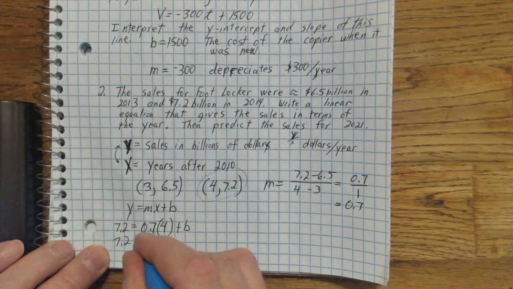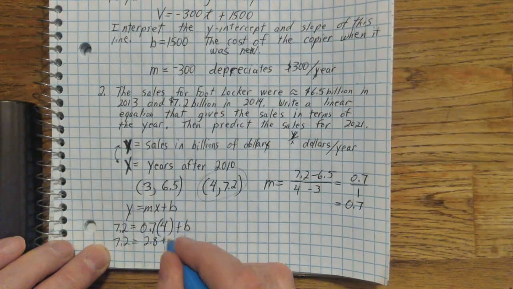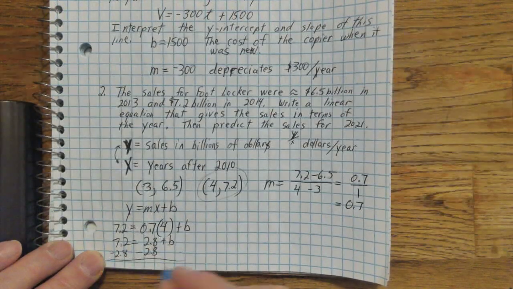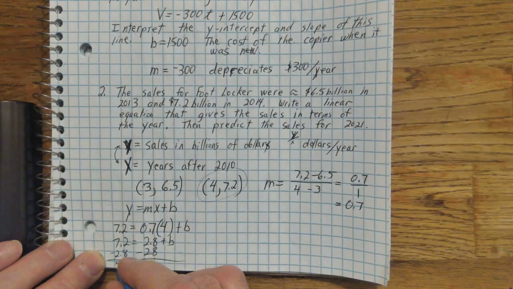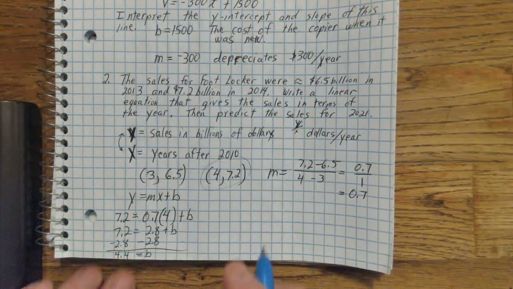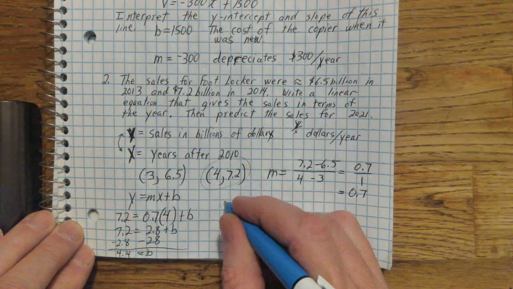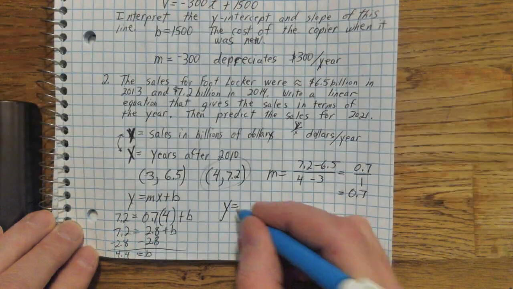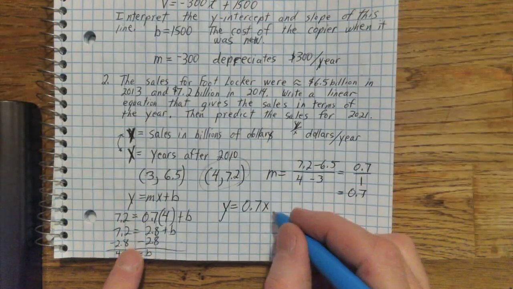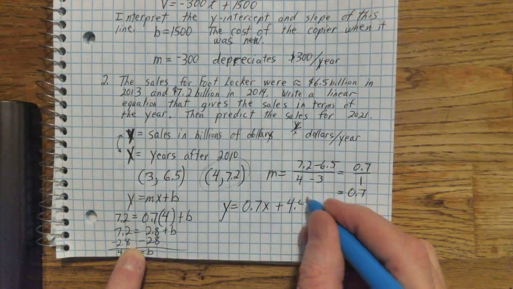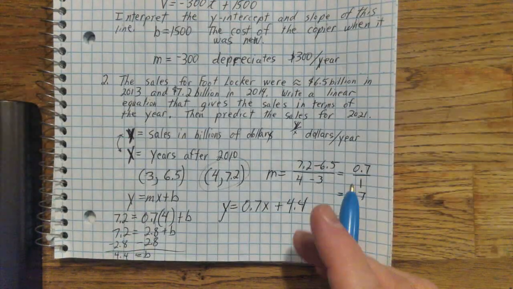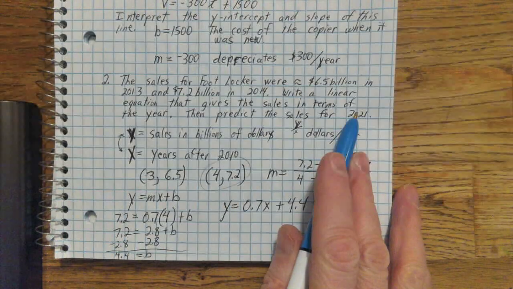So 7.2 equals 2.8 plus b, and I'll subtract 2.8, and that is 4.4 equals b. I got 4.4 equals b. So my final answer here is y equals 0.7x plus 4.4 billion. Now, the next thing it was asked here is to predict the sales for 2021.